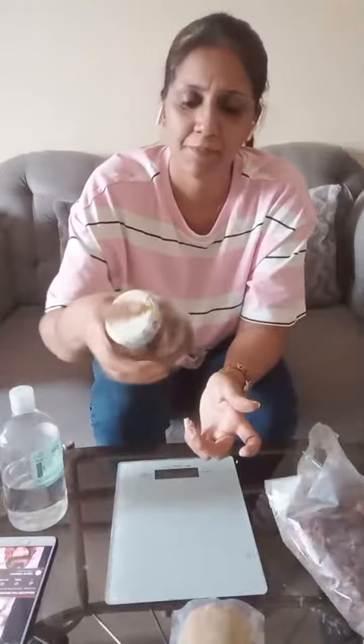Now we don't have any cosmetic grade or anything for the glycerin. You will use the normal vegetable glycerin to make this. There is no special cosmetic grade.